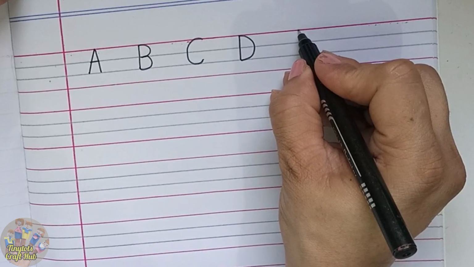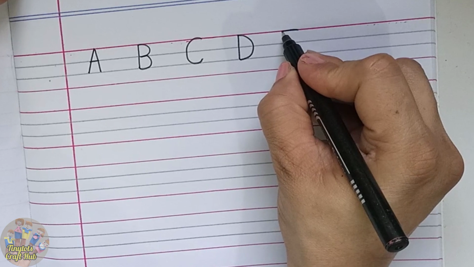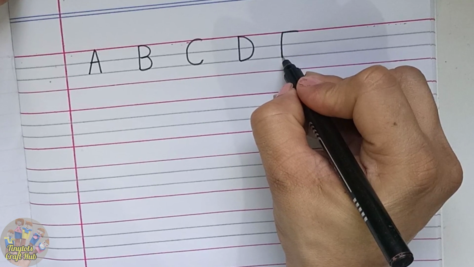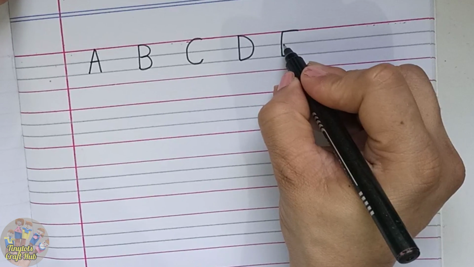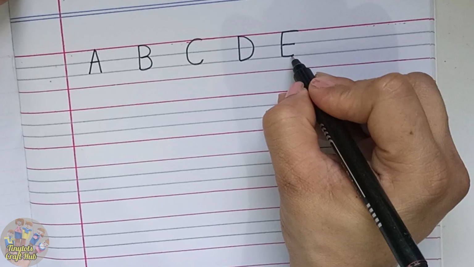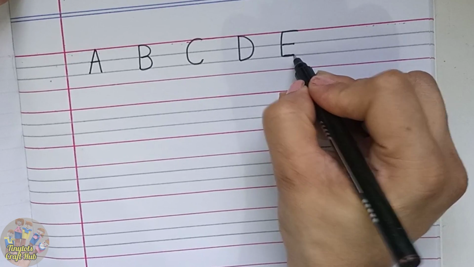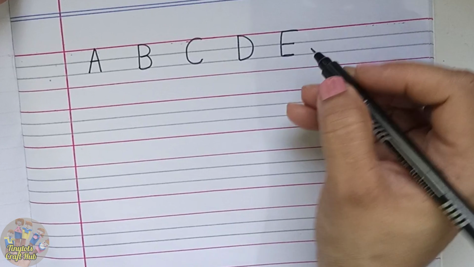E. Now start at the skyline, come down to the lower grass line, then go straight across the skyline, then go across the upper grass line. Now go back across to the left and down to the lower grass line.